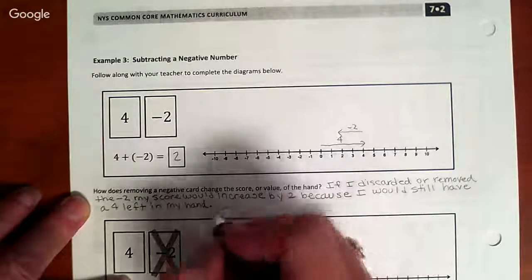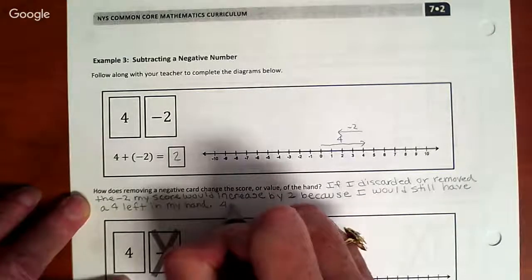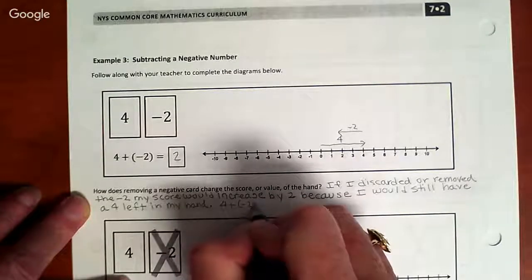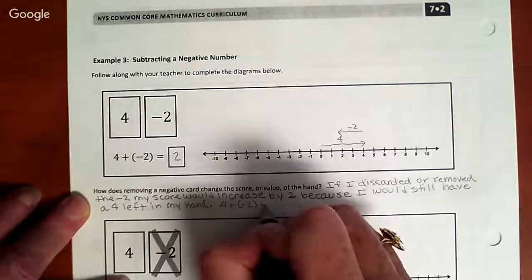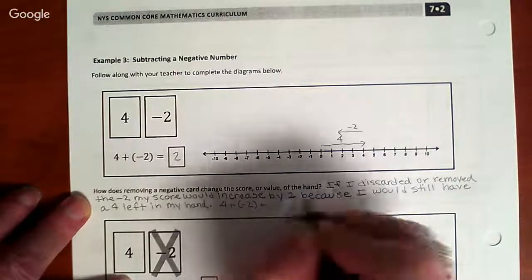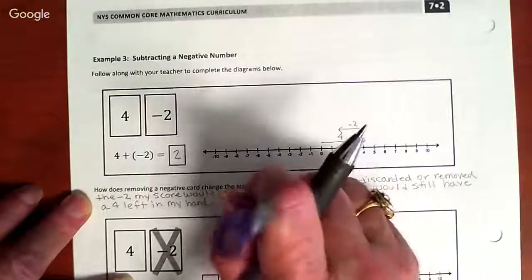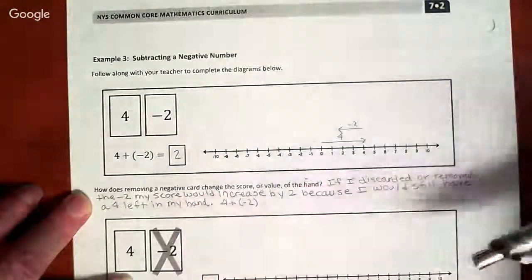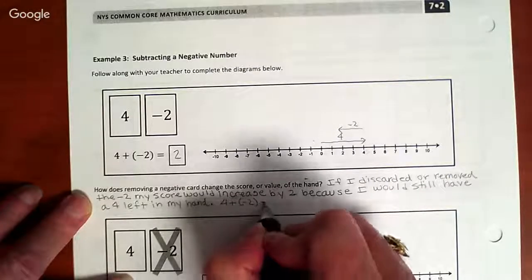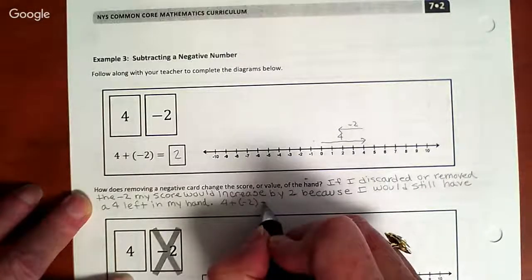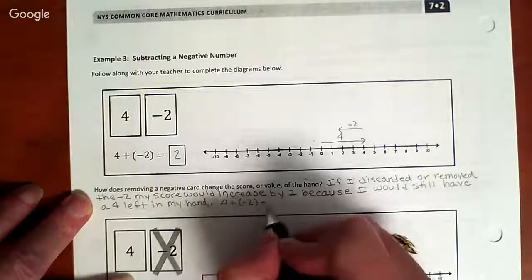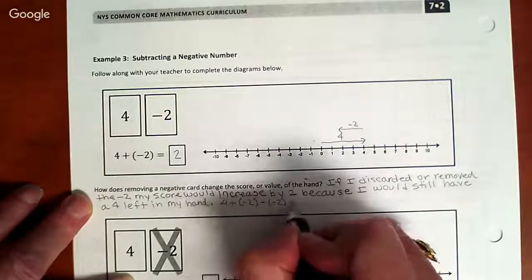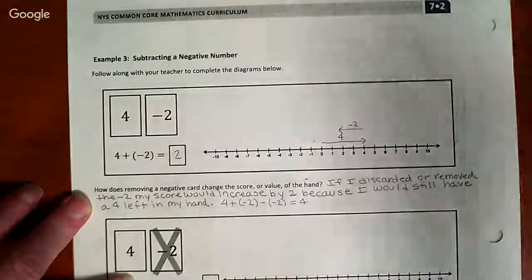In other words, 4 plus a negative 2, minus that negative 2, I'm taking it away, would equal 4.